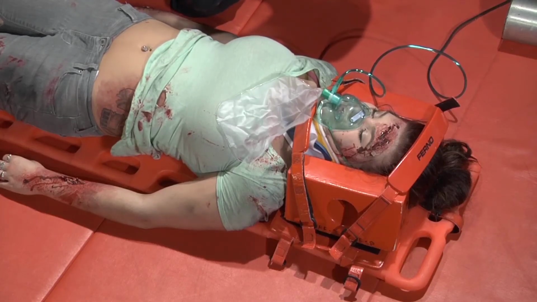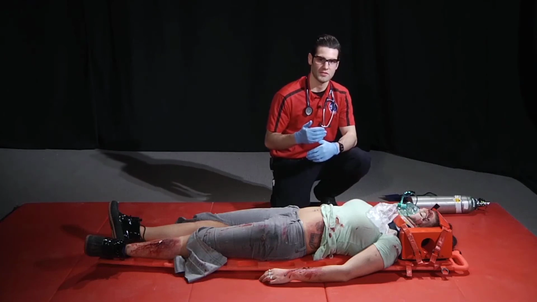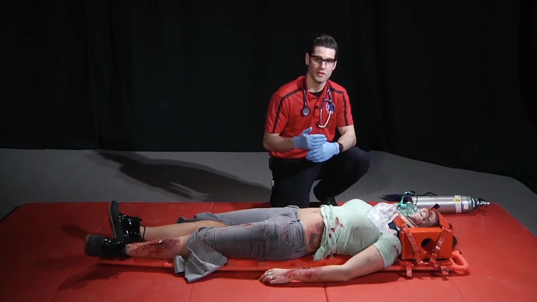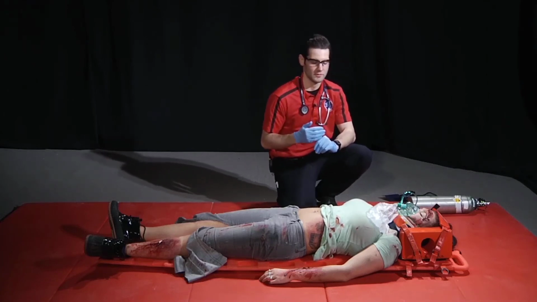Next, I would obtain a patient history if the patient was responsive, such as a SAMPLE or OPQRST history. I'm now going to move on to my head-to-toe assessment.